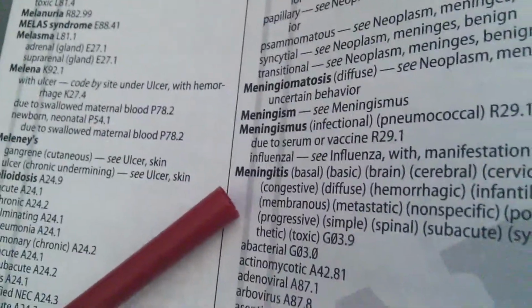Okay. Now we go to the index, and the first thing we do is look for meningitis, in the M. There's meningitis, and from there we go to in due to.